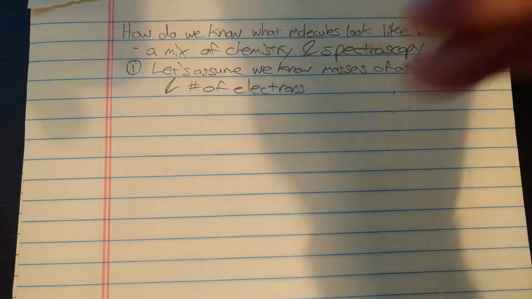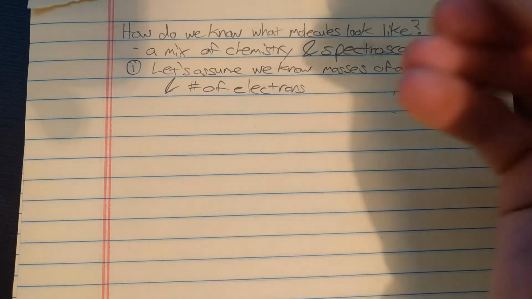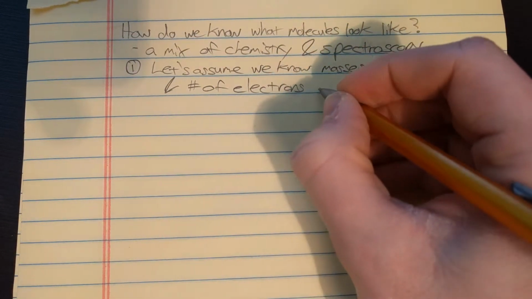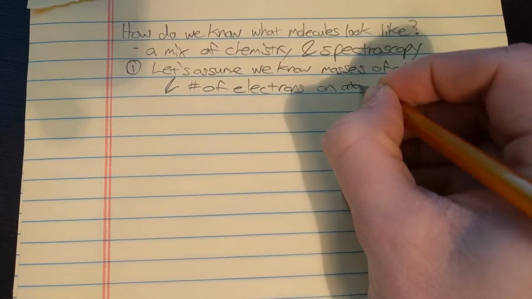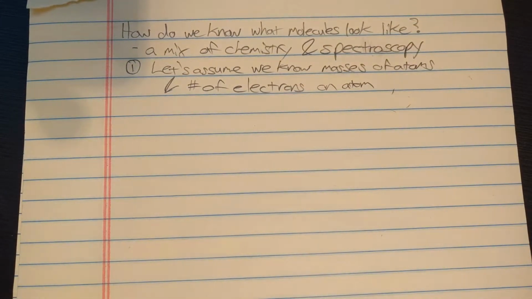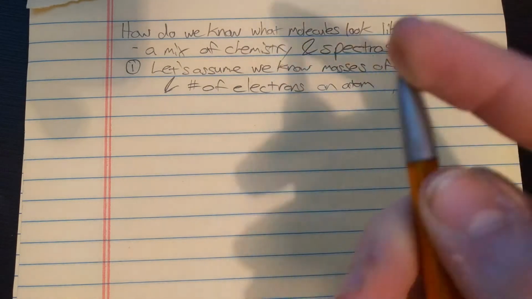So if you take one electron away, your atom's going to be charged, but we're dealing with neutral atoms here. Okay, so we will assume that for this whole video.